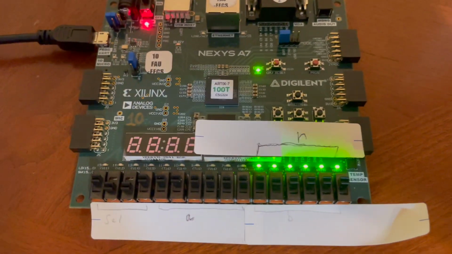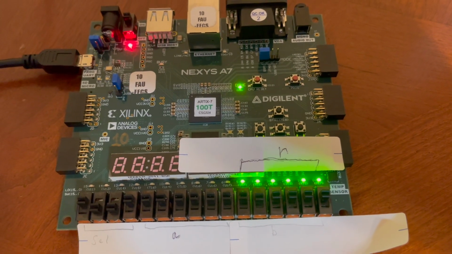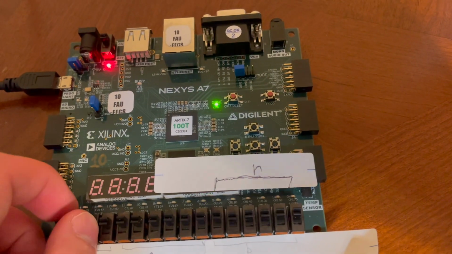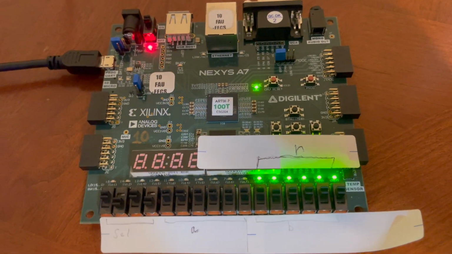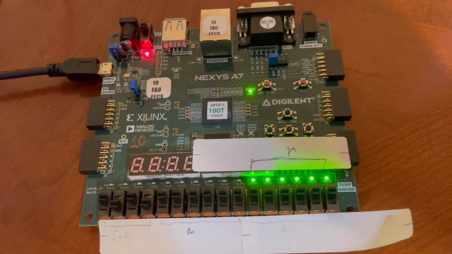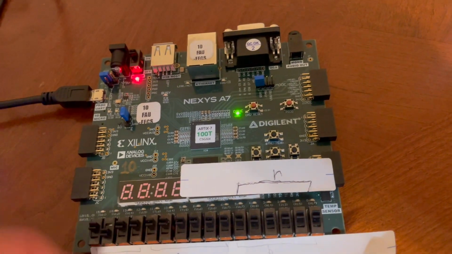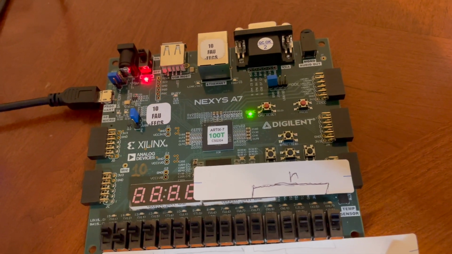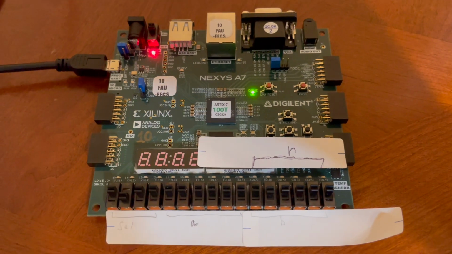And now A or B is represented by 1010 on our selects, which is 111111. A XOR B, exclusive OR, is represented by 1011 on the select switches, which is 000000.